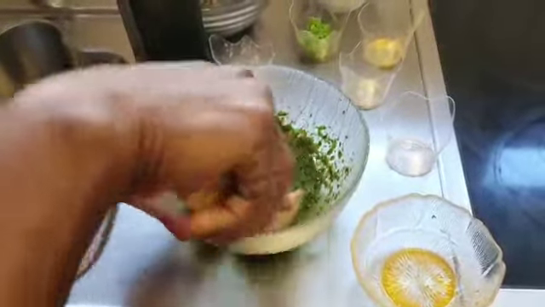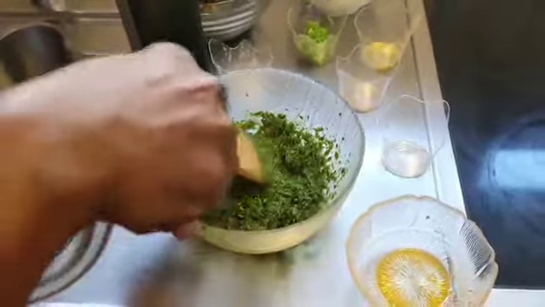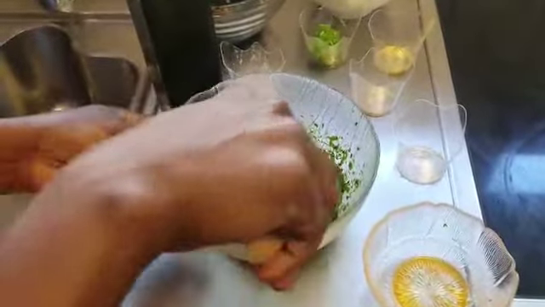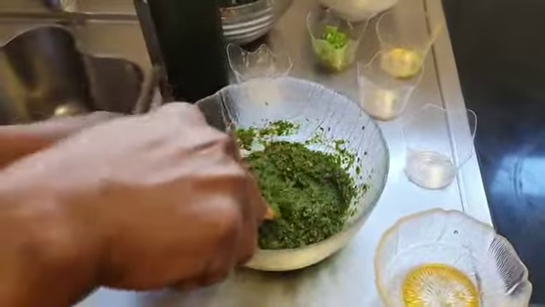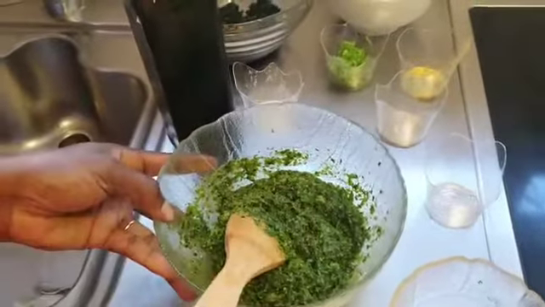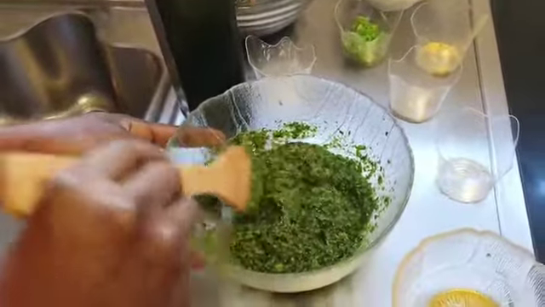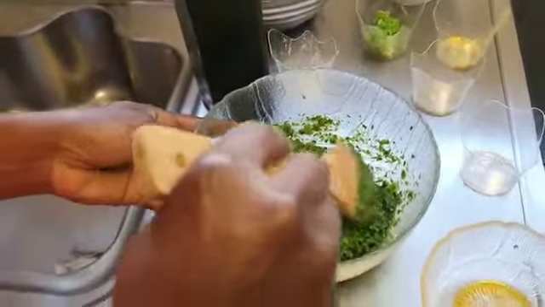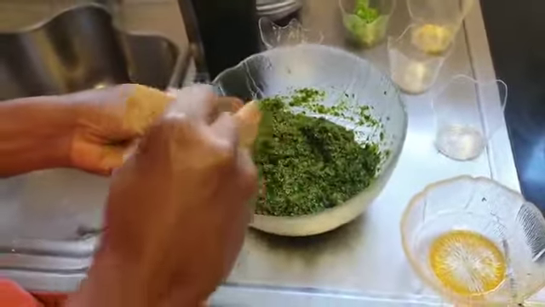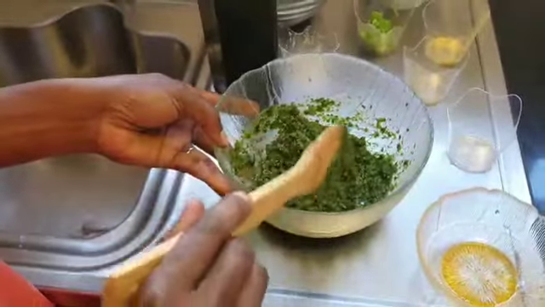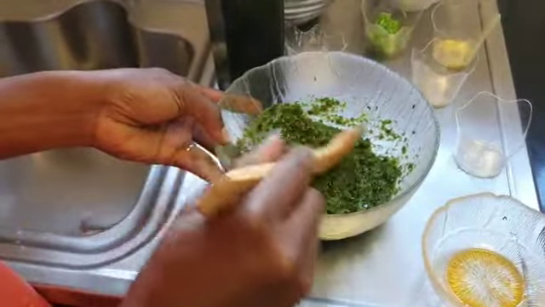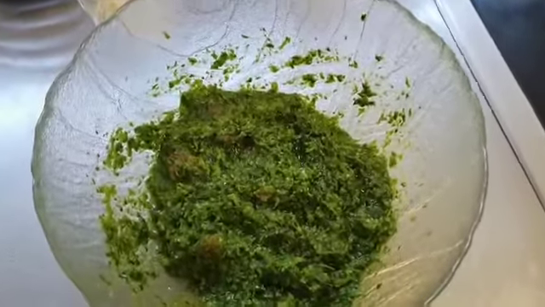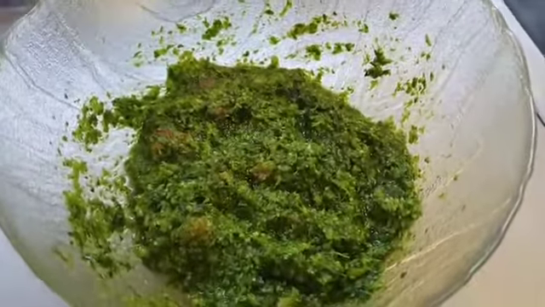You can make some large quantity of it, and for those who are working moms, you can put it in your freezer, and you just prepare your pasta and your rice, whatever you want to make. So that is the parsley tomato pesto. It's ready. Very green, fresh, nice, yummy.